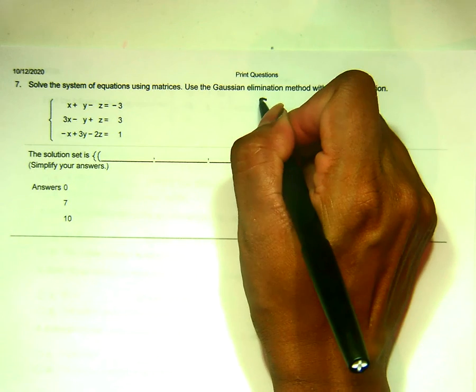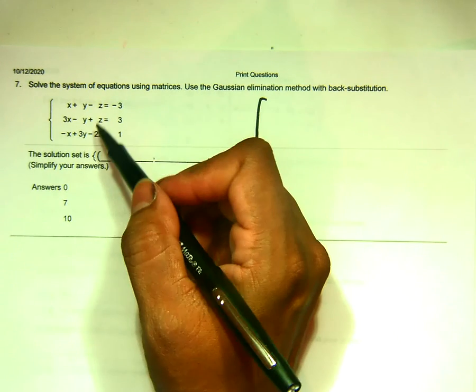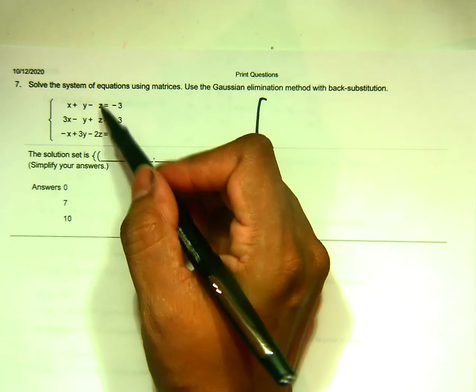So the first thing I'm going to do is rewrite this as an augmented matrix. So remember, you got x, y, and z as your variables, so we can see that. So you got your x column, y column, z column.